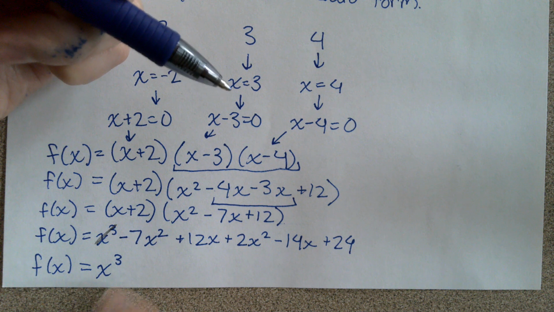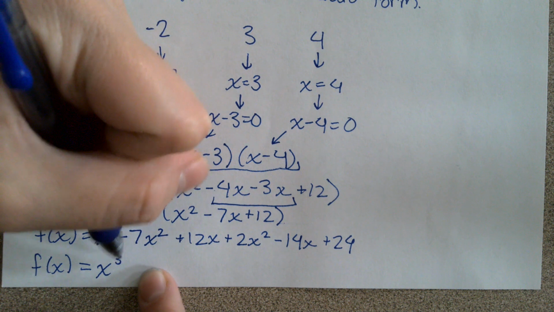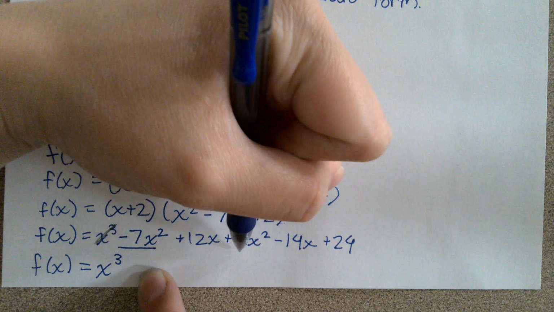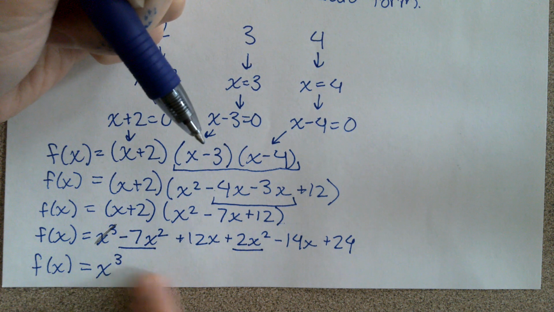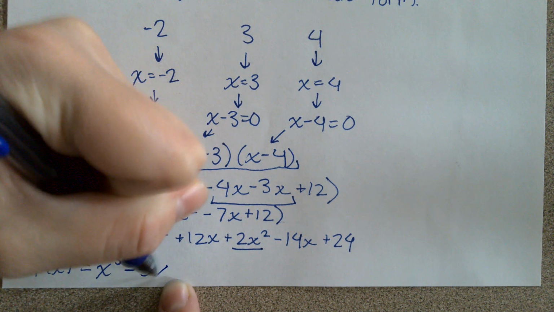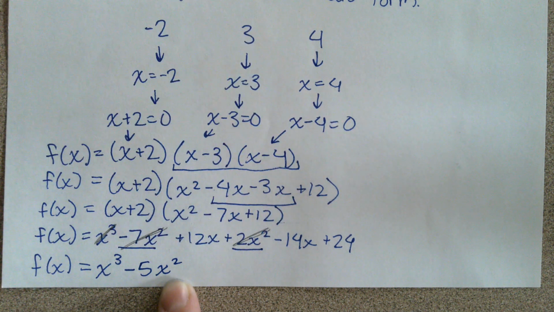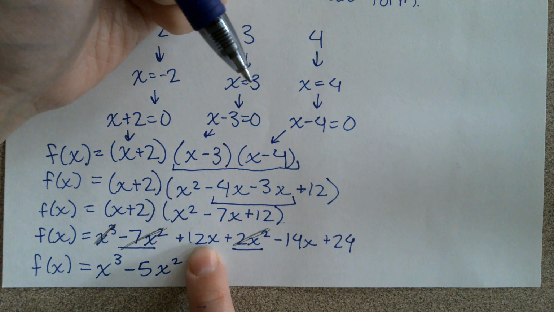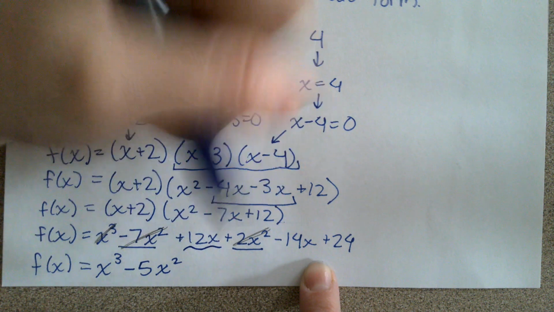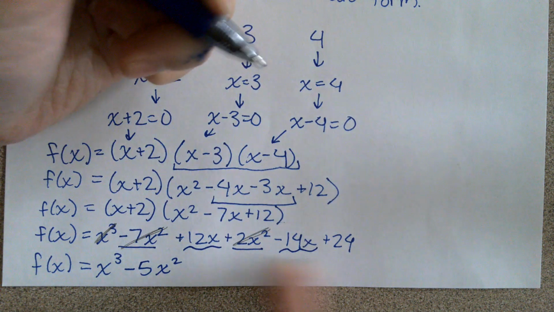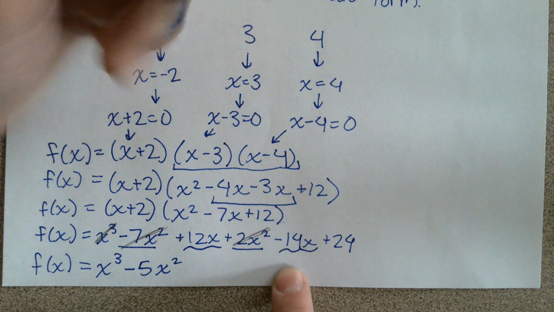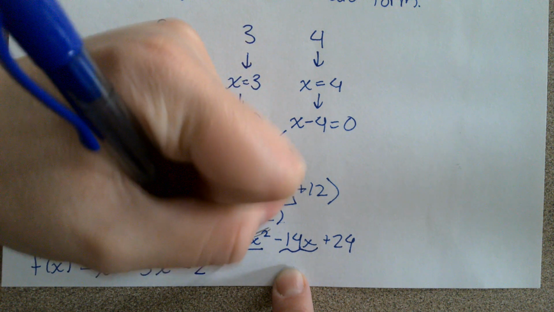I've done my x cubed, so now I need to look for x squareds. Negative 7x squared and 2x squared. Combining, we get negative 5x squared. Mark these out. Now my x's, 2x and negative 14x. 12x minus 14x is negative 2x.